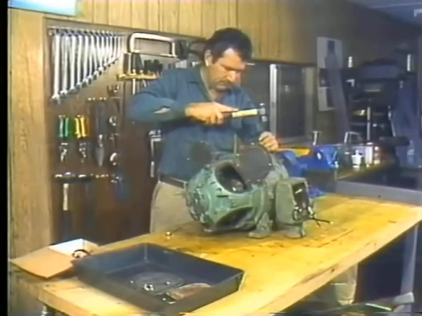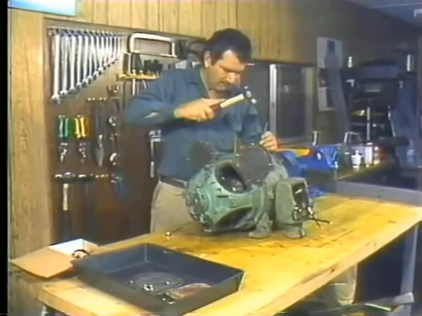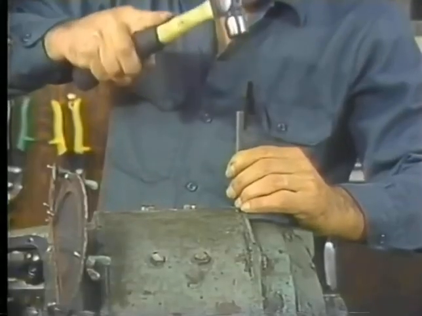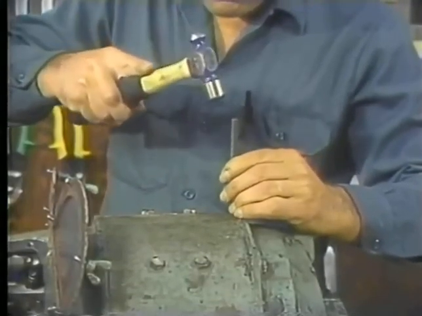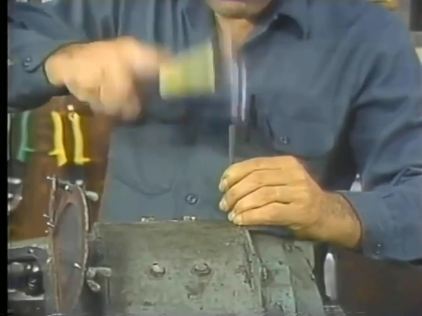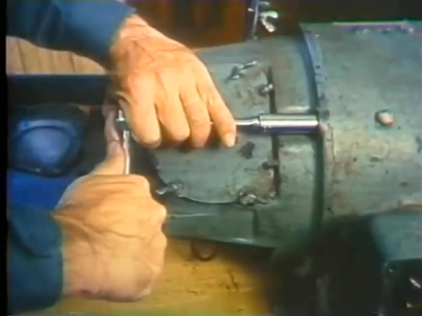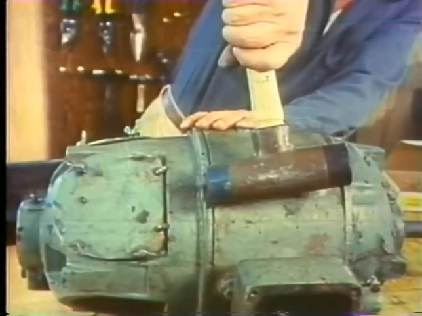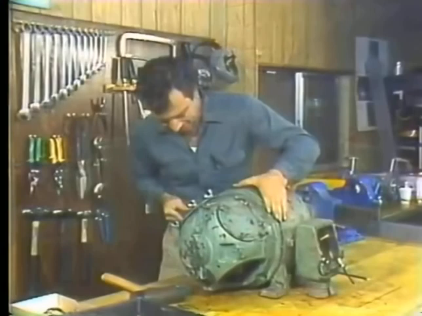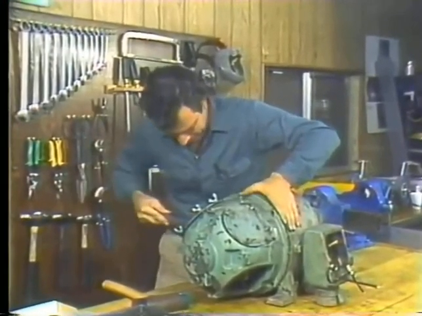Next part is the end bells. Before you remove them, they have to be marked so you can get them back together right. Use a center punch and hammer to mark the end bells and the motor frame. After that's done, take a wrench and remove the end bell bolts and put them in the parts pan. Use a saw-faced hammer or a similar tool to knock the end bells loose from the frame. Getting the end bells to slide off the bearing can be a problem.